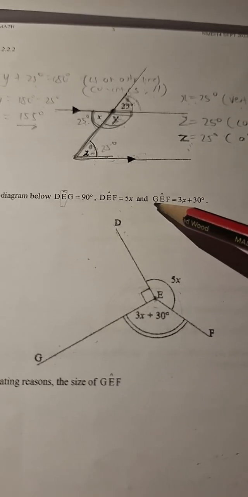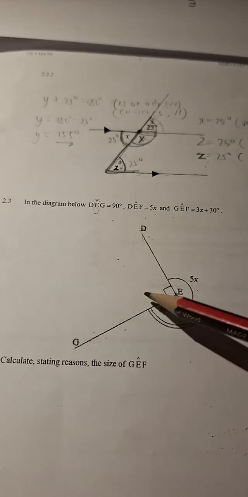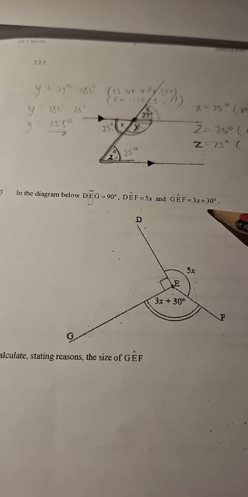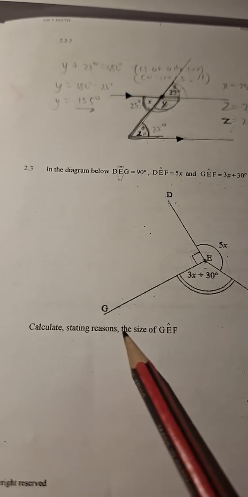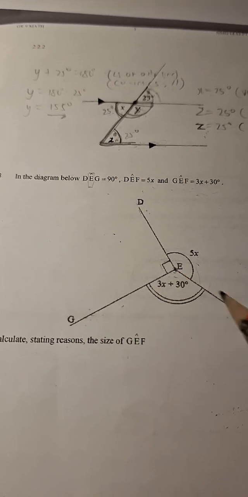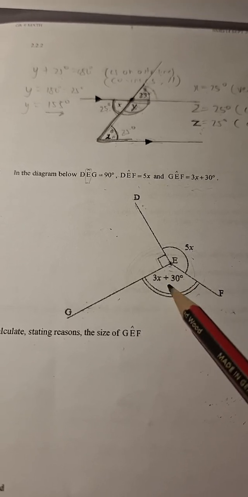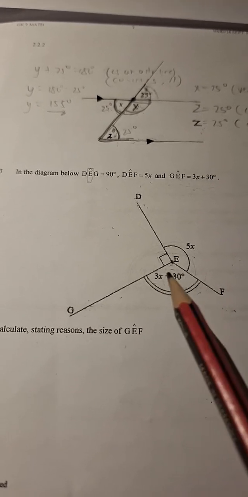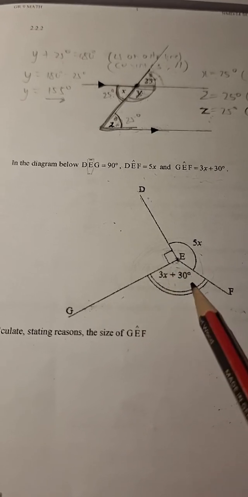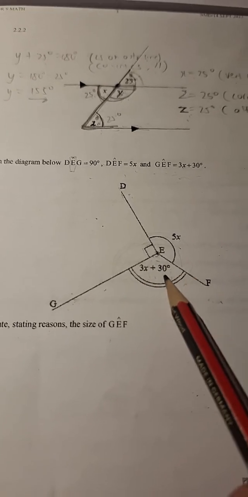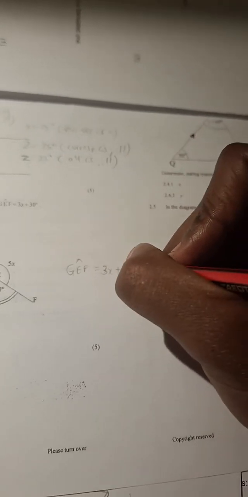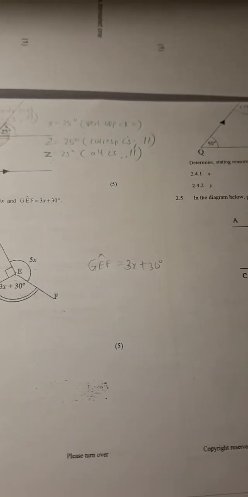Okay, and then lastly, GEF is here, 3x plus 30 degrees. Now they are asking, calculate stating reason the size of GEF. So we want the size because currently the size of GEF is in terms of x. We don't want it in terms of x. We want the actual angle. So what we first do is we identify GEF and we write it down. It is equal to 3x plus 30 degrees.